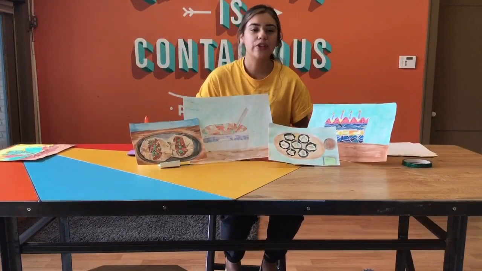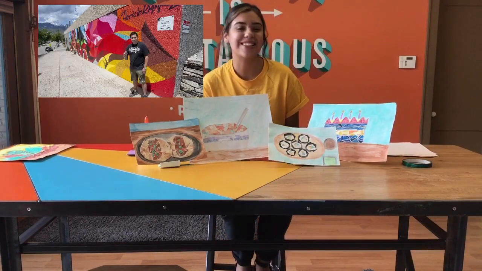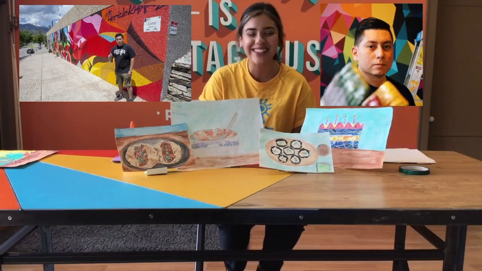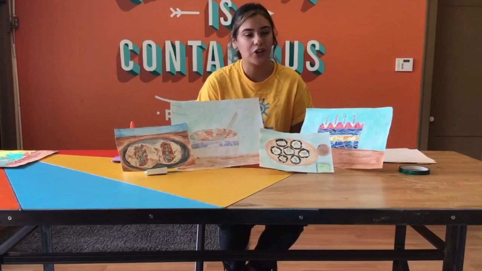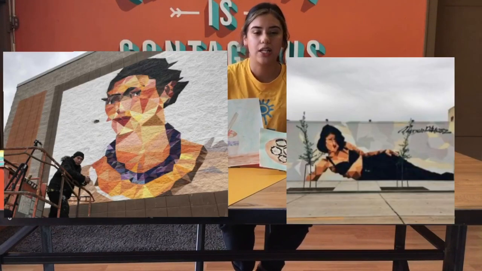The inspiration for this project comes from the artist Mauricio Ramirez. Mauricio Ramirez is originally from Chicago, Illinois. However, he has created a lot of murals in our city of Milwaukee. His murals showcase and honor cultural figures in our Latinx community like Frida Kahlo and Selena Quintanilla.